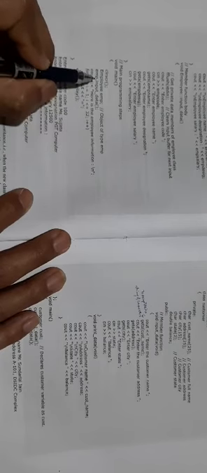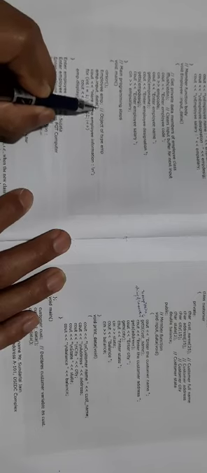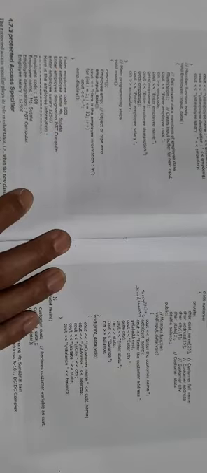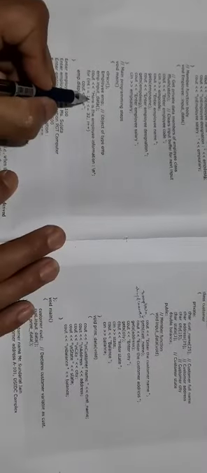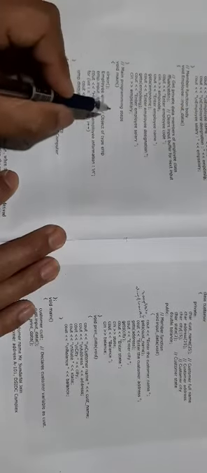Why? If you write it like that, emp code equals 100, that will result in an error. That means emp code is not accessible.